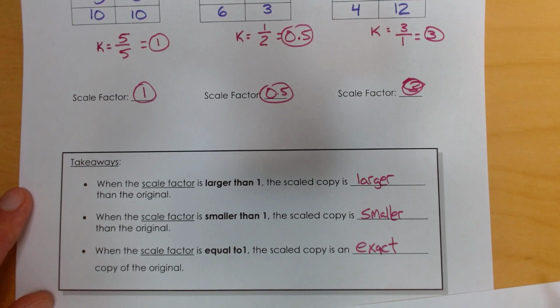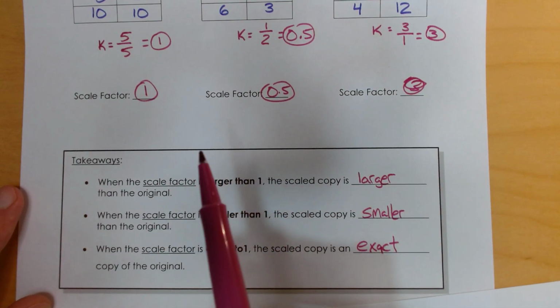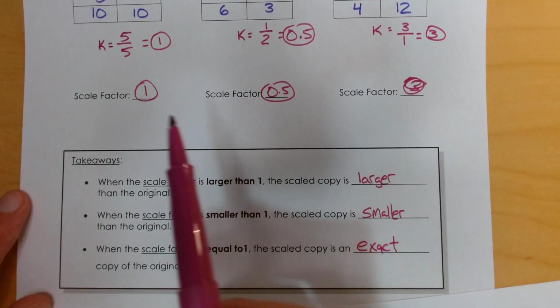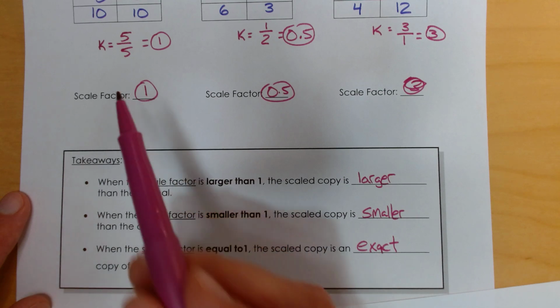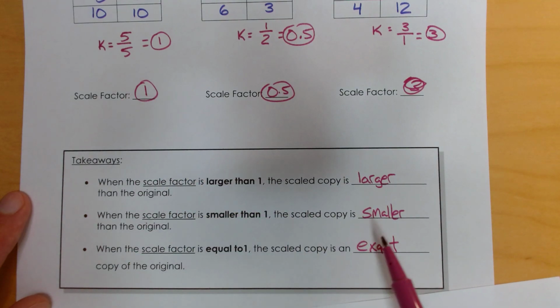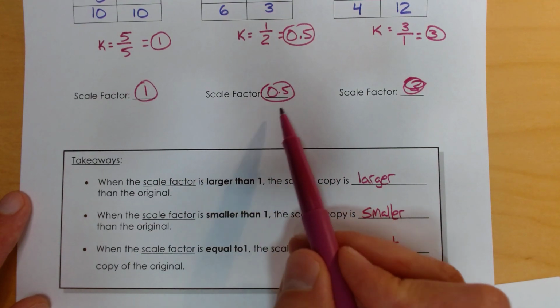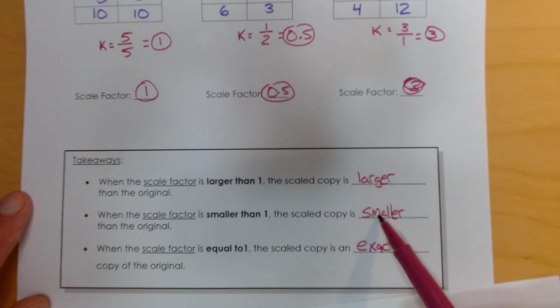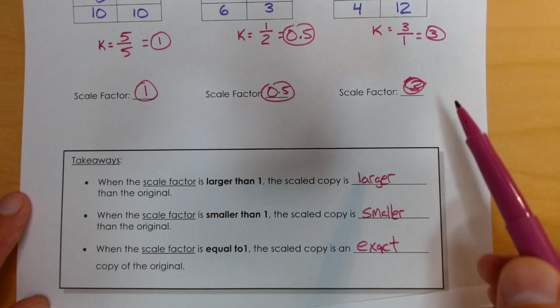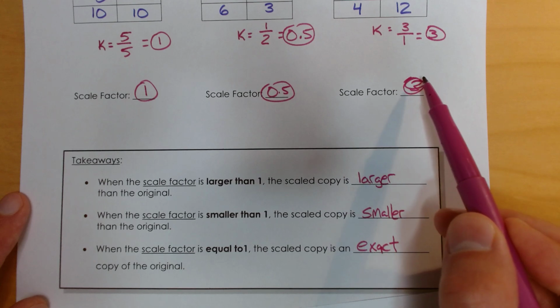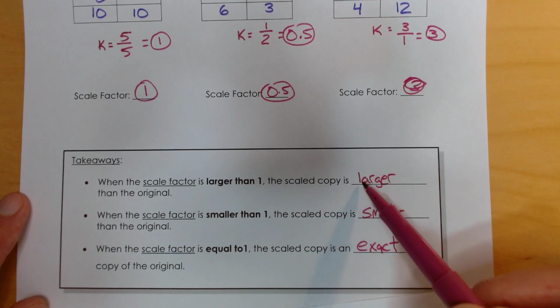So when we think about the size of a scale factor, we can predict what our scale copy is going to look like. If it's a scale factor of 1, I know I'm going to get the exact same shape. If I have a scale factor that's less than 1, I know my scale copy is going to be smaller than the original. And finally, if you have a scale factor that's larger than 1, then we know that our scale copy is going to be bigger or larger than the original.